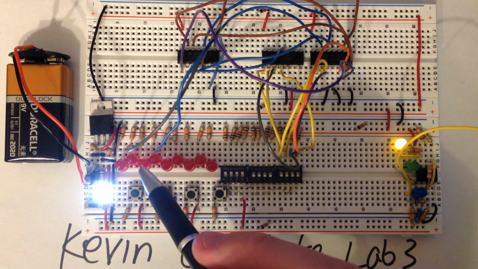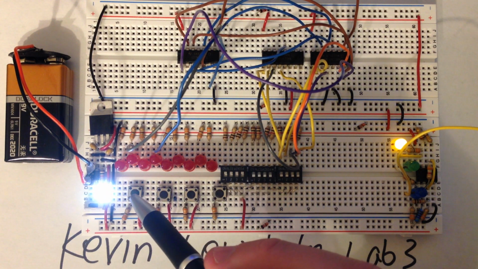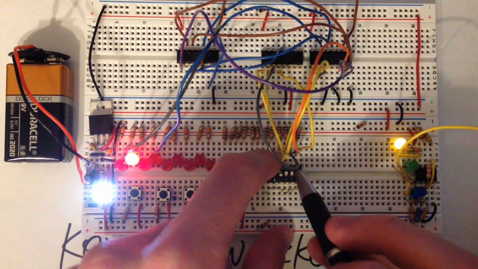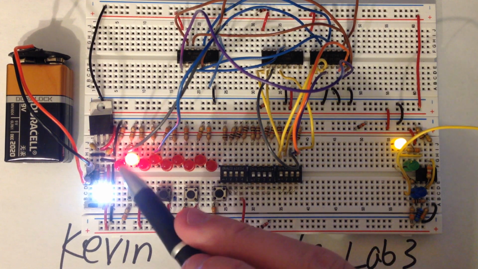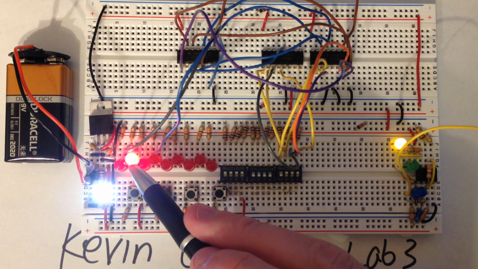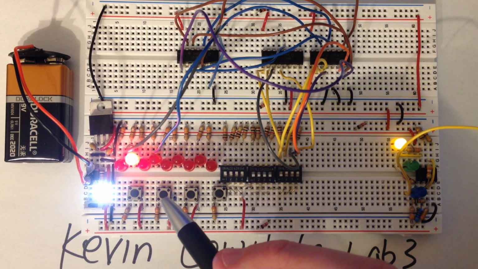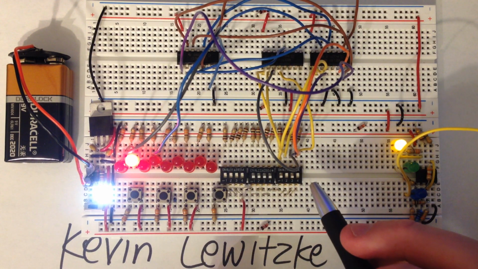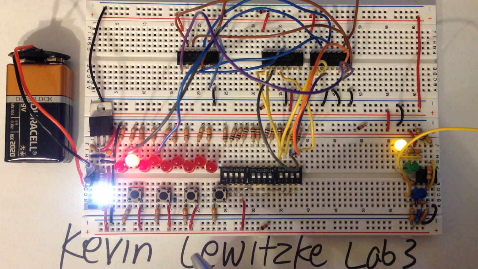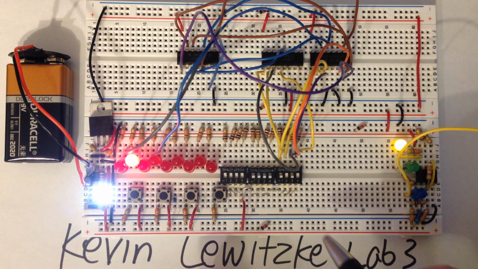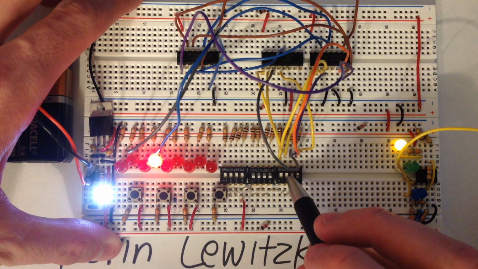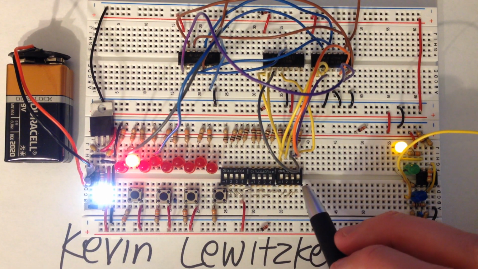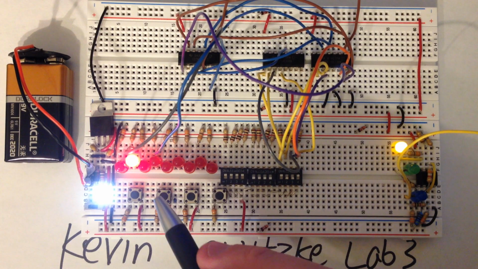So I'll do the X equation first. That's this LED here. For the first one, A is off, B, C, and D are on. And now A is off, B, C, and D are on, and the X light is illuminated. For the next one, A and C are off, B and D are on, and it's still on here. For the next one, A and D are on, B and C are off. And here A and D are on, B and C are off, and the X is on.